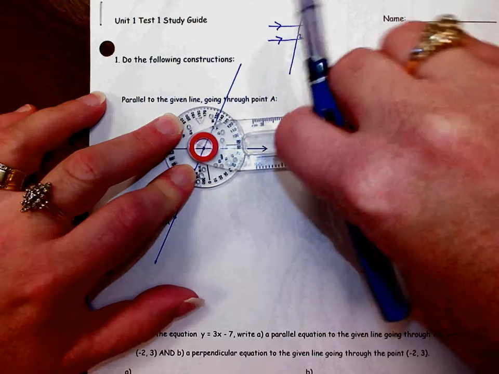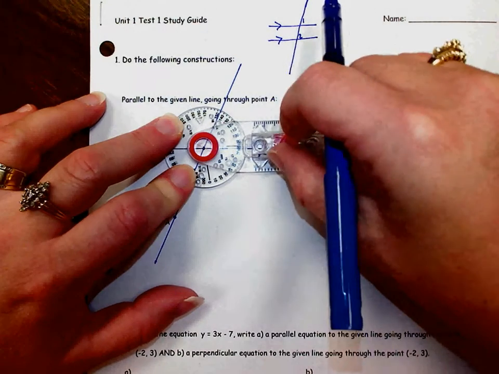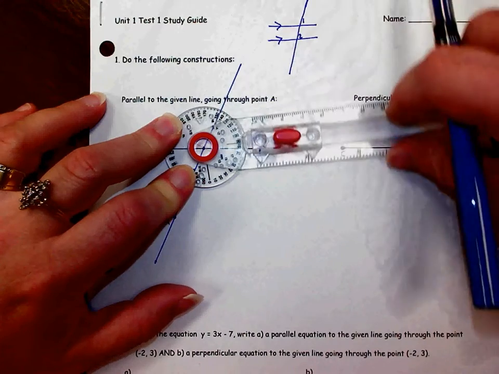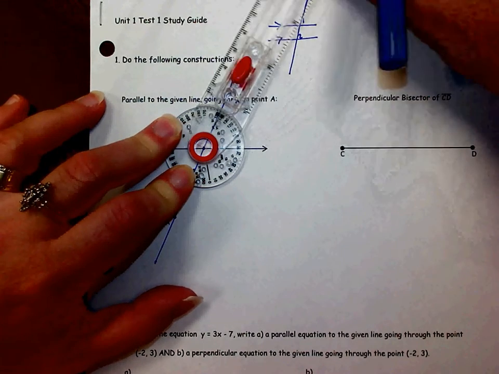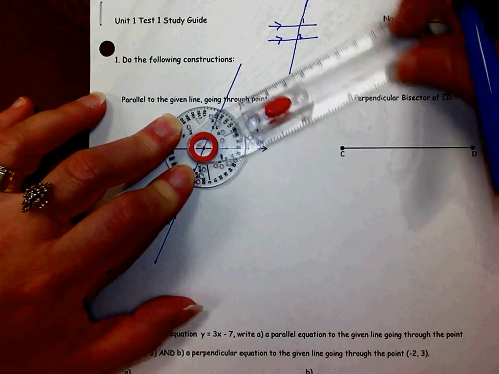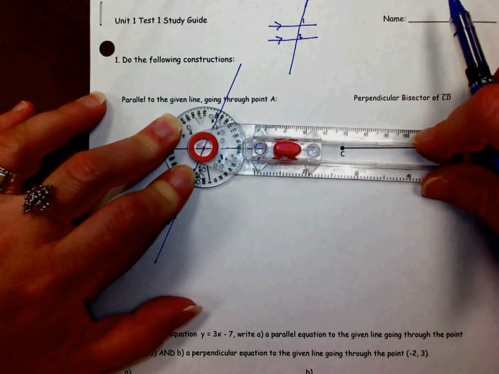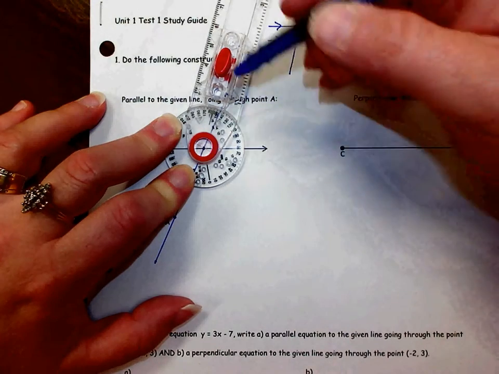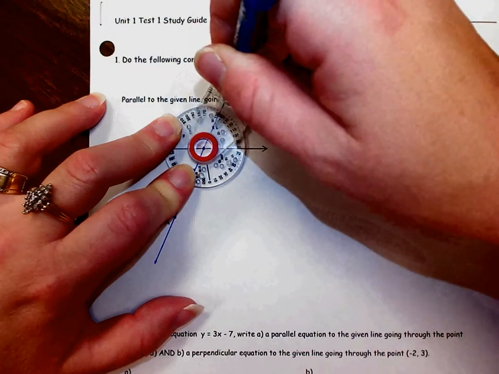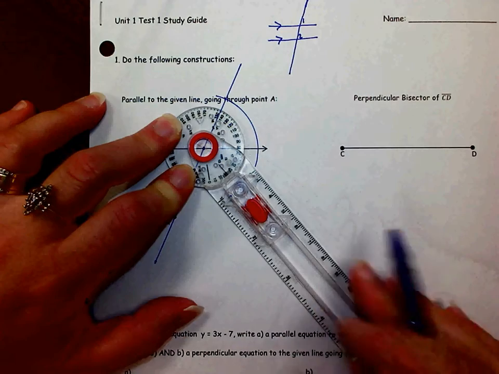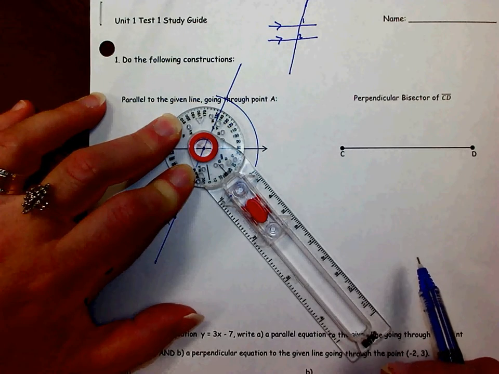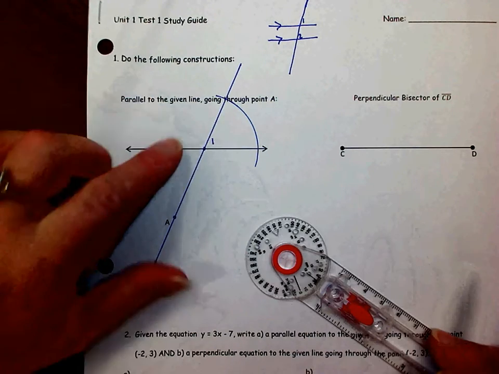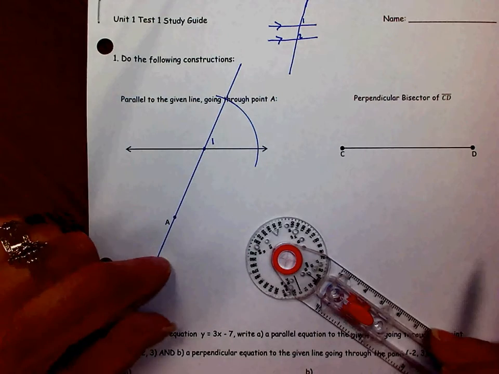I'm going to choose a setting on my compass that will allow me to draw an arc through both sides of that angle. And remember, I always do what's called a dry run first, before I put my pencil in there, just to make sure it's going to work. Then I'm going to either start above where I want it to be or below where I want it to be, so I can go in one direction with my arc. I don't go back and forth, just one solid fluid motion. So I have my arc through both sides of that angle.